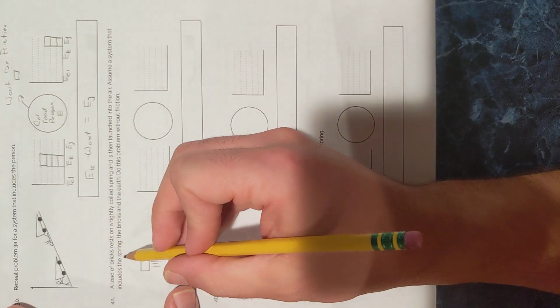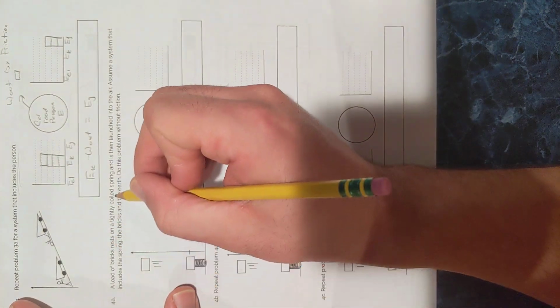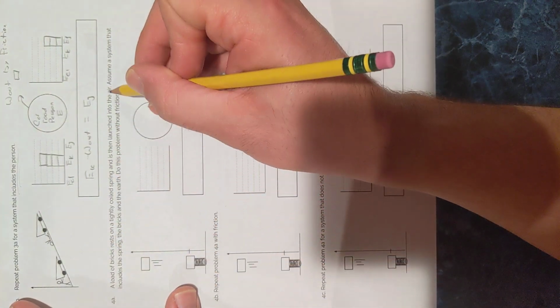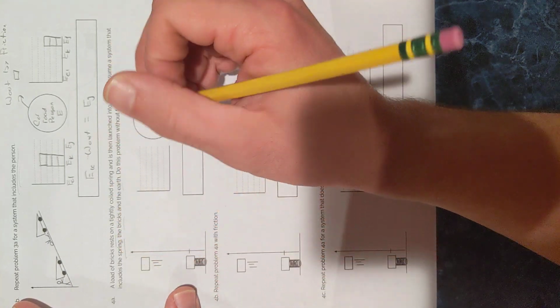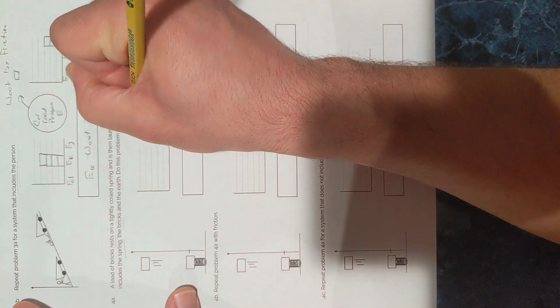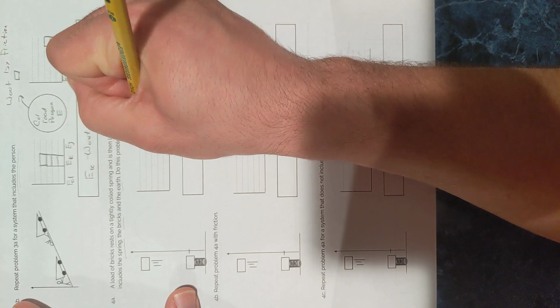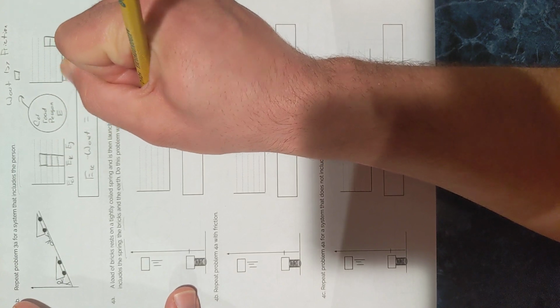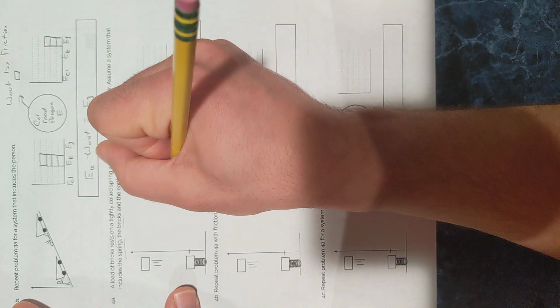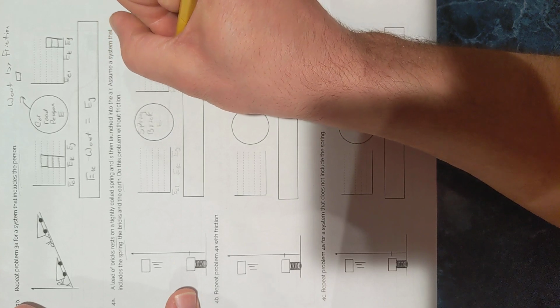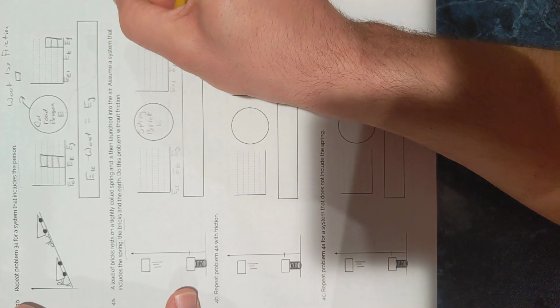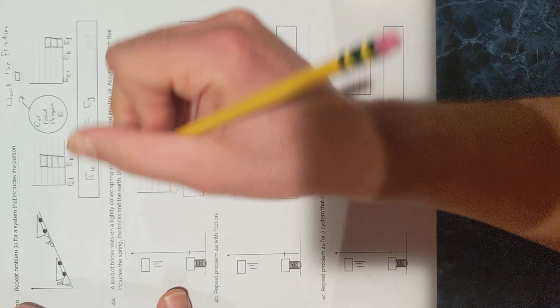Last one. Loaded bricks rest tightly on a coiled spring and then is launched into the air. Assume the system includes the spring, the brick, the earth. No friction. So spring, brick, earth. Now, what do we got going on?